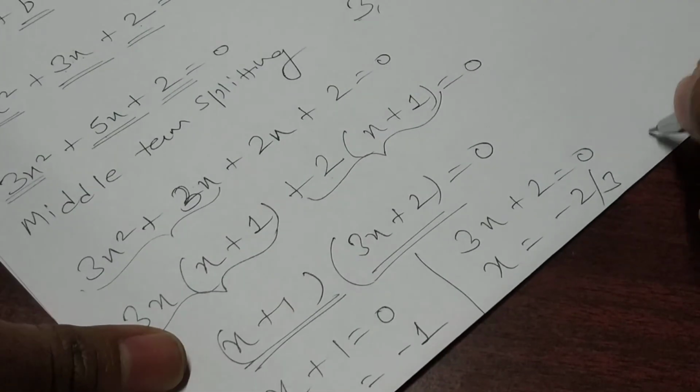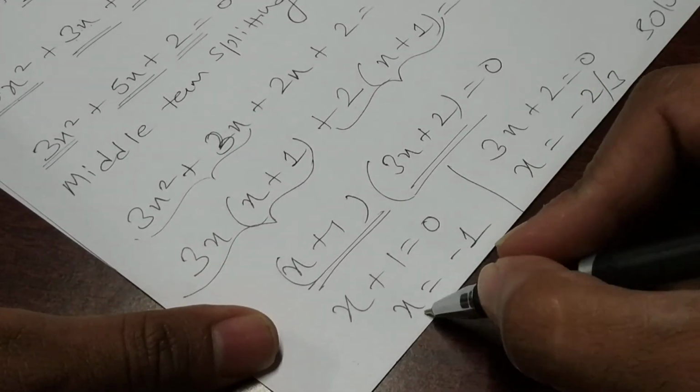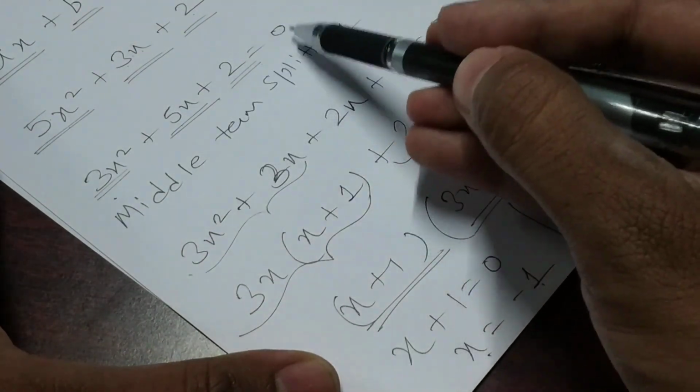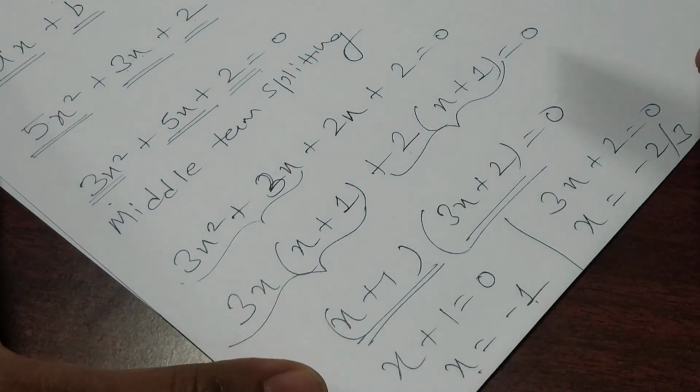So these are the 2 solutions of the given quadratic equation, because if we put x equal to minus 1 in the given quadratic equation 3x square plus 5x plus 2, we will get the answer as 0. So this is how we are going to solve a quadratic equation, by doing middle term splitting.